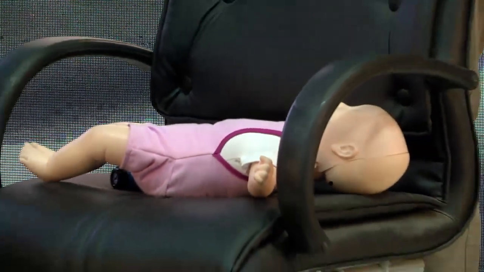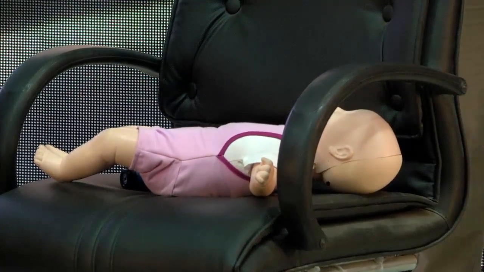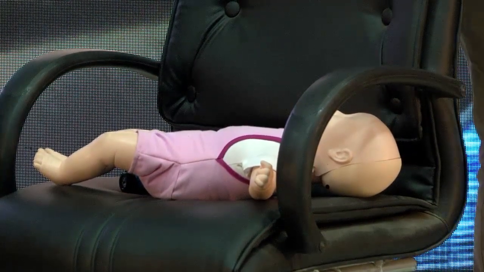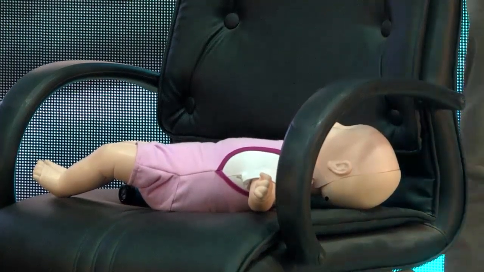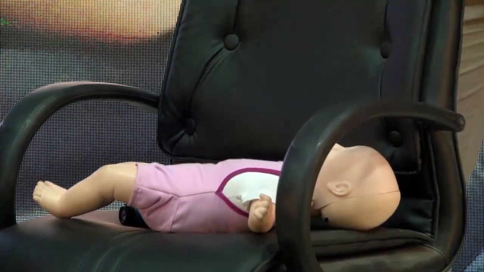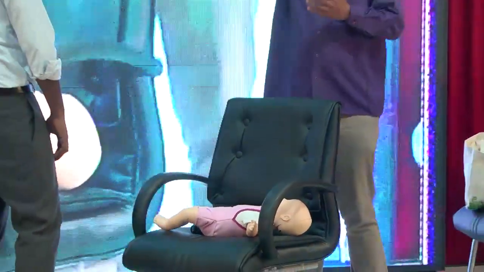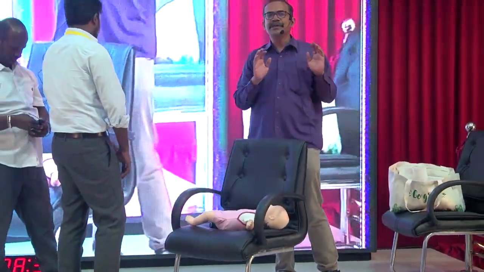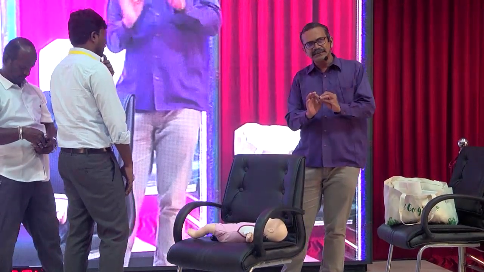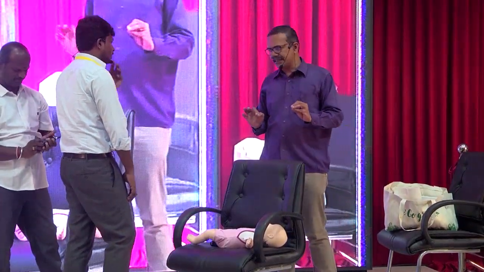While palpating the anterior fontanelle, you should not make the baby uncomfortable. Sometimes the way in which they remove the cap itself makes the baby cry. Once the baby starts crying, the anterior fontanelle will become full. So that particular thing we have to avoid. Without disturbing the baby, we have to palpate the anterior fontanelle. So just start.